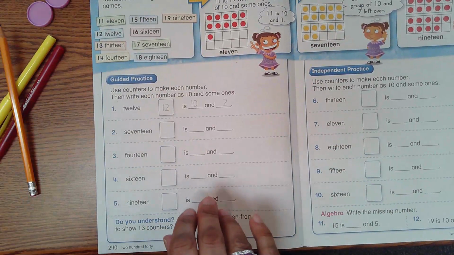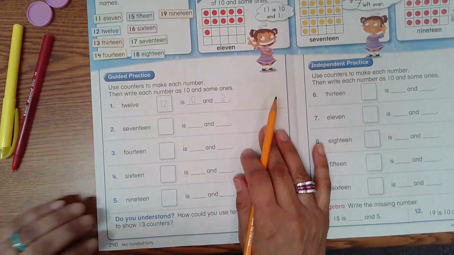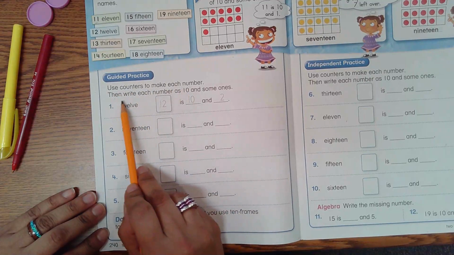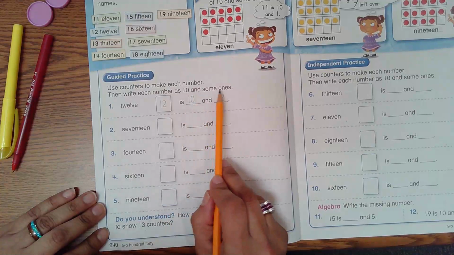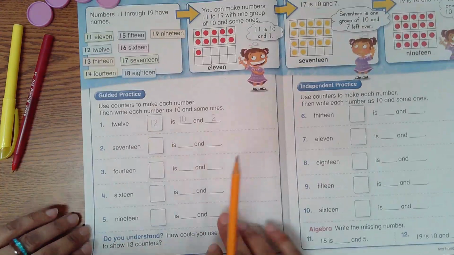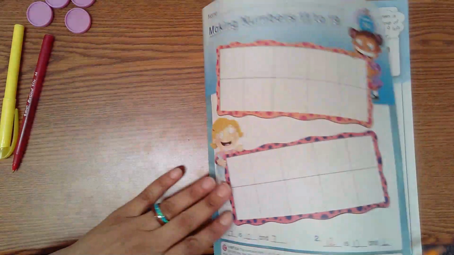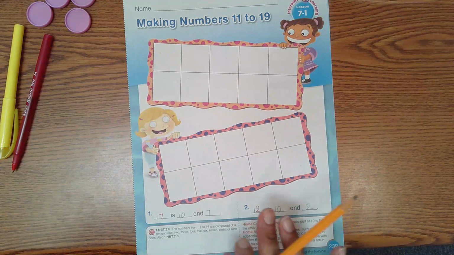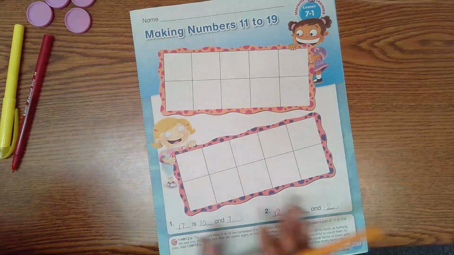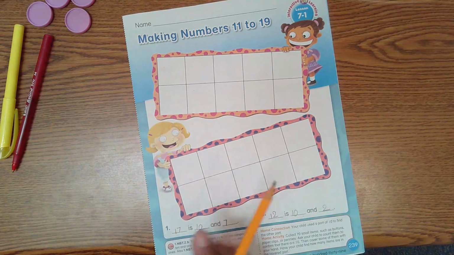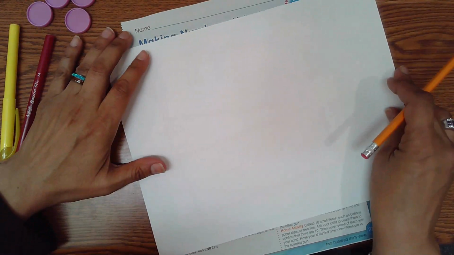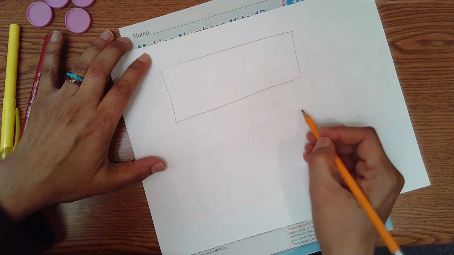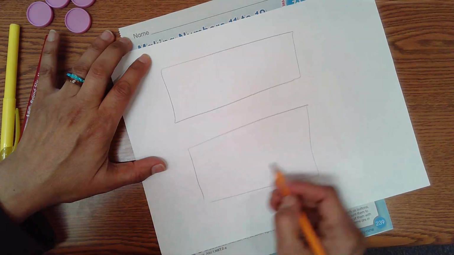All right? So let's start with guided practice. Use counters to make each number, then write each number as 10 and some ones. So for 12, you have this first page, and that's what we're always gonna use. But for me, I'm just gonna use a paper because I don't wanna keep flipping the page. So I'm gonna draw my 10 frames and then use them. Like me, but for you, you can just use your page. Just turn the page and use the 10 frame.